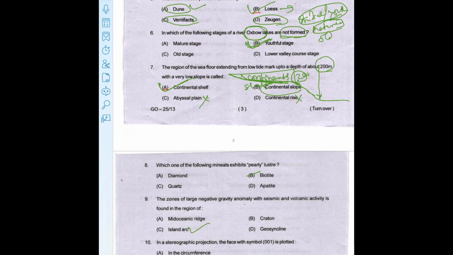Now let us come to question number 8. Which of the following minerals exhibits pearly luster or pearl-like luster? We know diamond shows adamantine luster. Quartz shows vitreous luster.